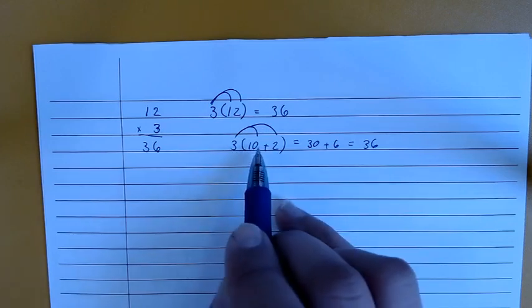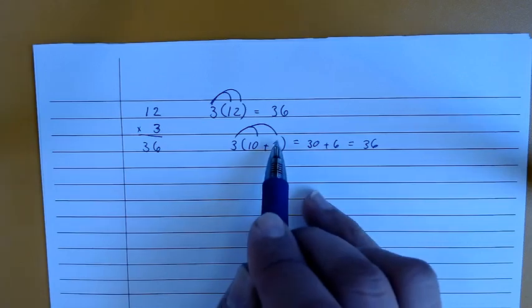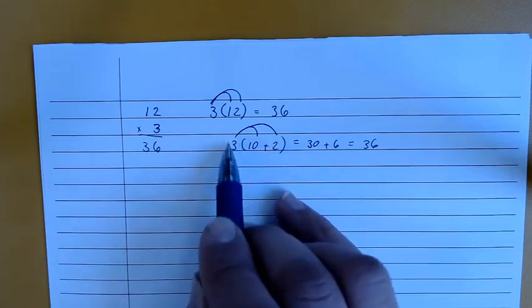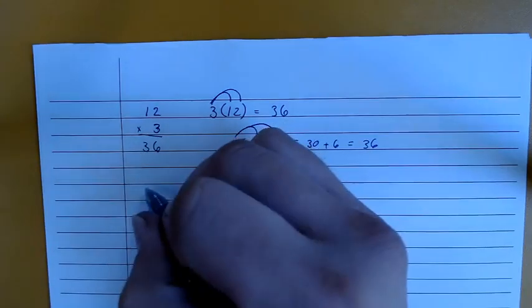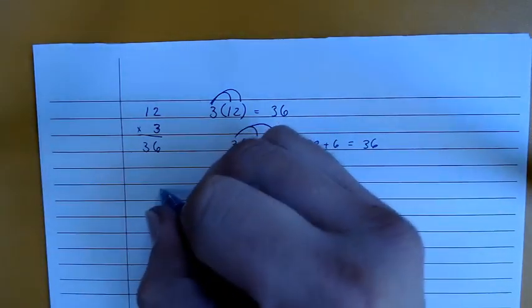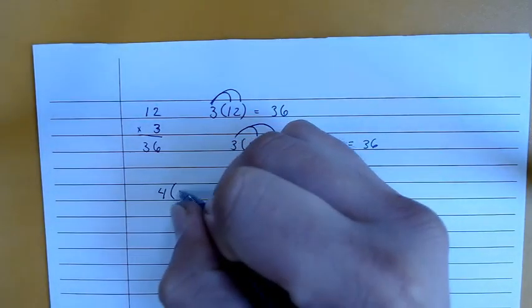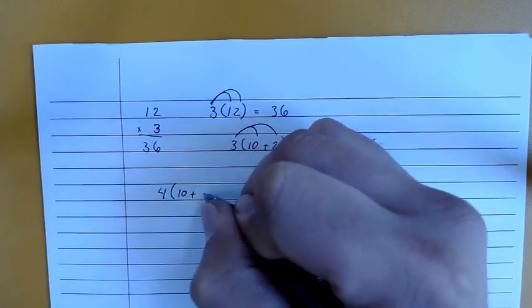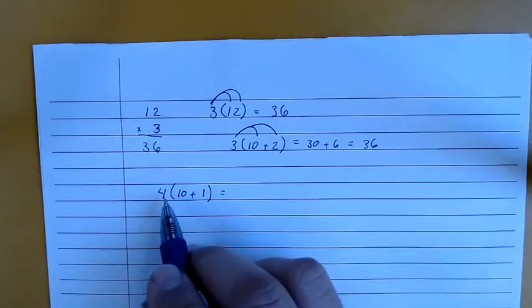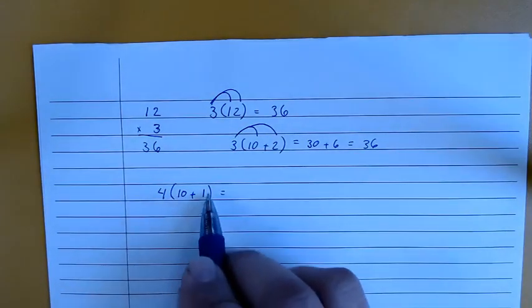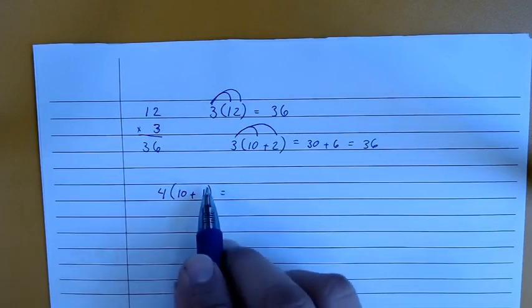Because notice, if I changed this number to something else, or if I changed this number to something else, or even this number, the pattern would repeat. Let's say, for example, I had, let's go with 4 times 10 plus 1. Well, same thing. 10 plus 1 would be 11. 4 times 11 is 44.